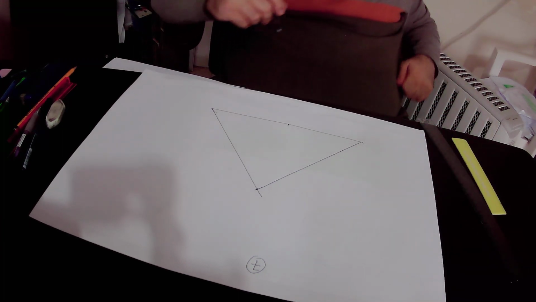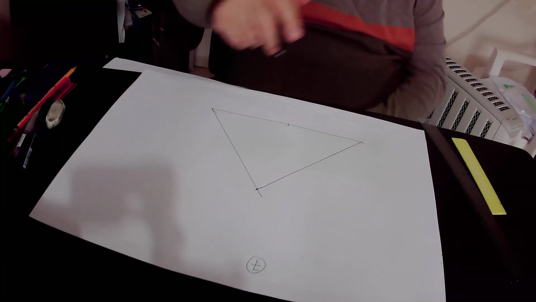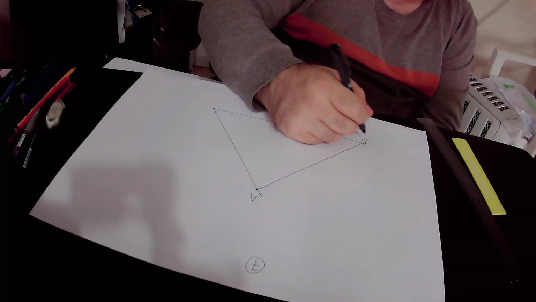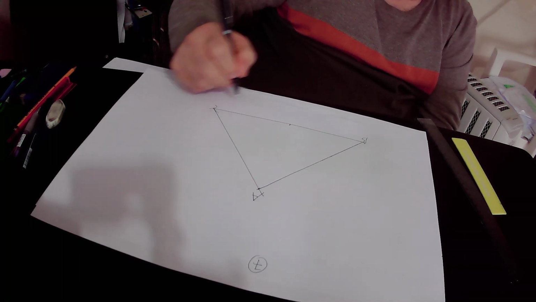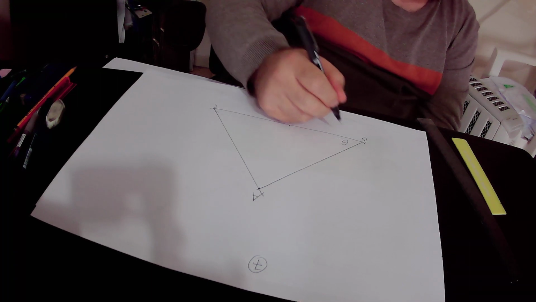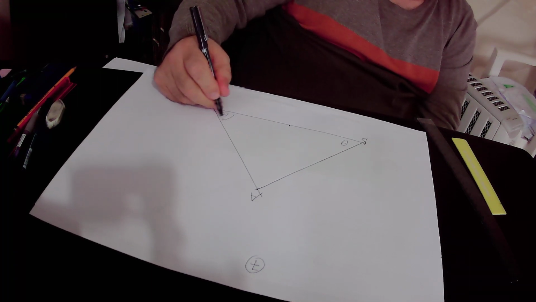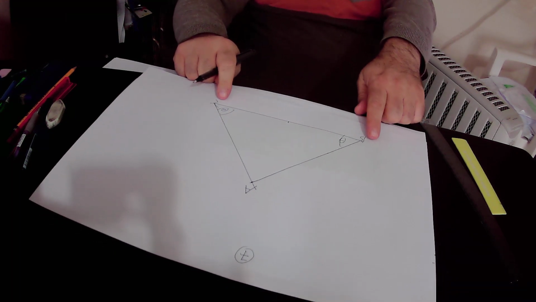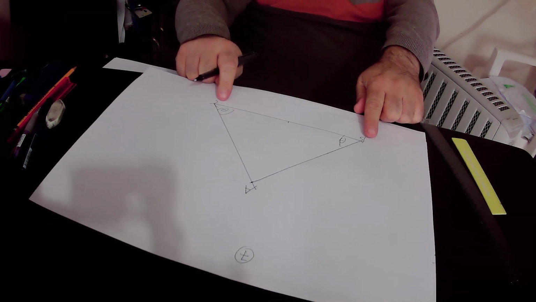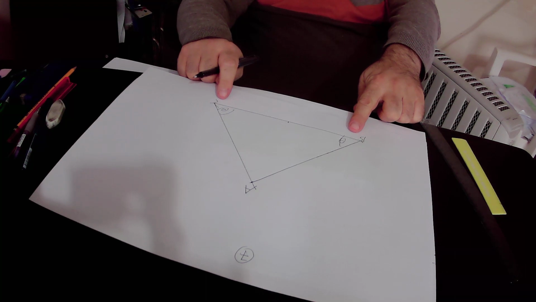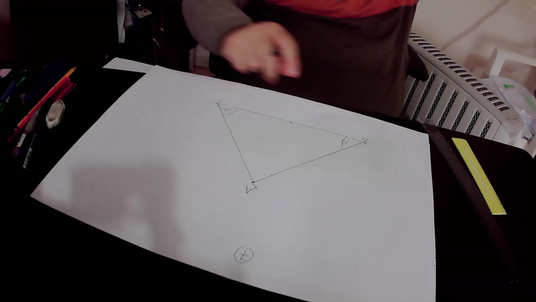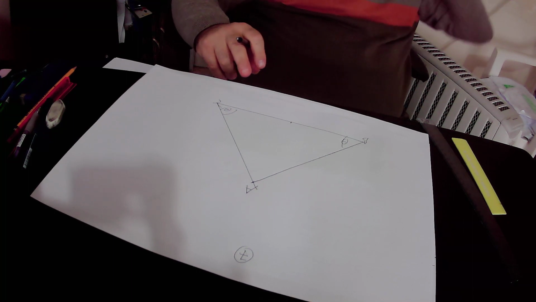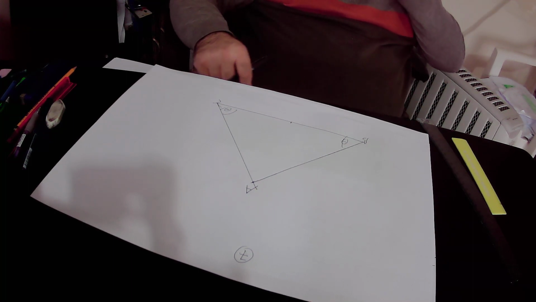So this is triangle ABC. Actually, triangle ABC is an isosceles triangle because it has two angles that are equal to each other, both of them equal to theta. And we know that the base of the isosceles triangle ABC is BC.